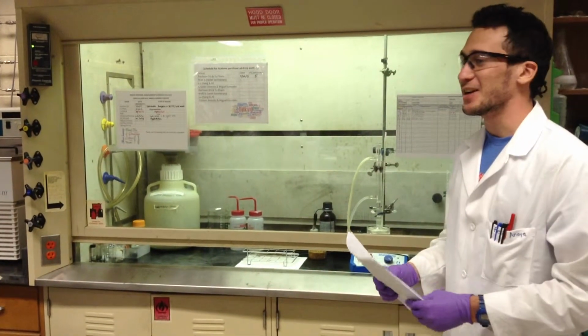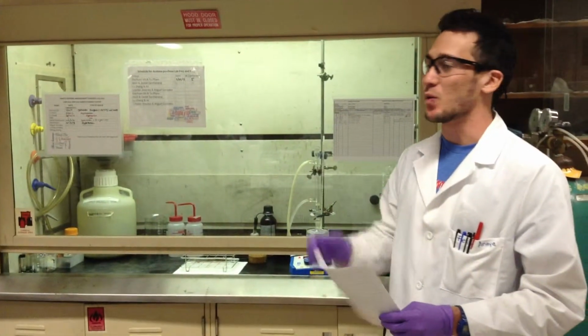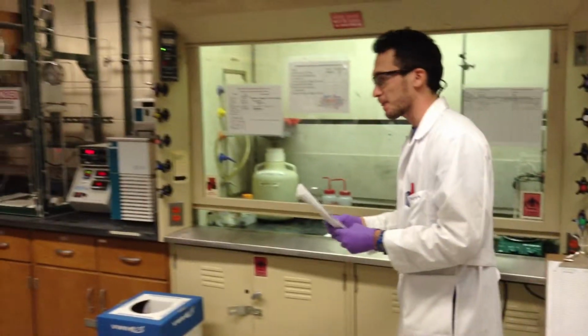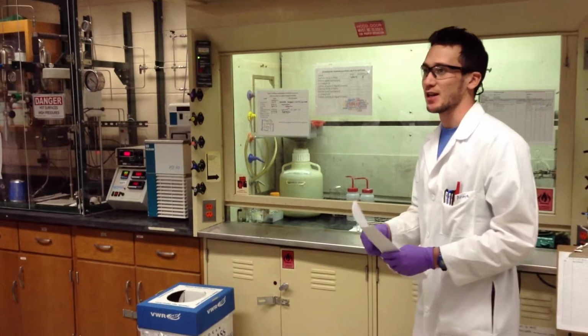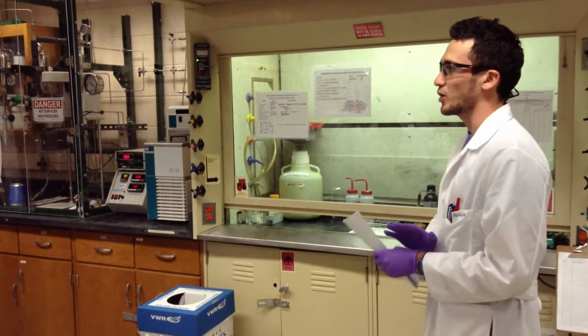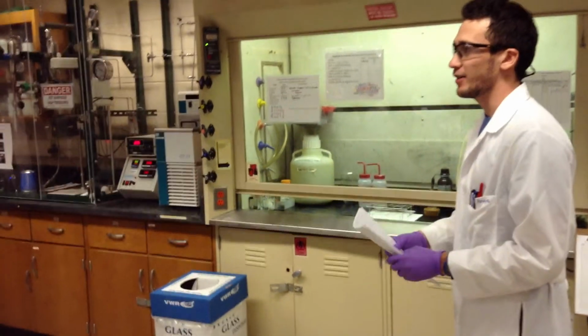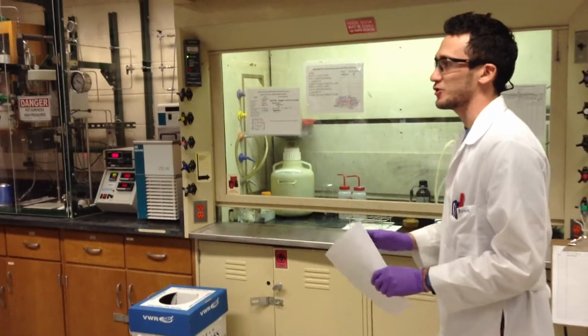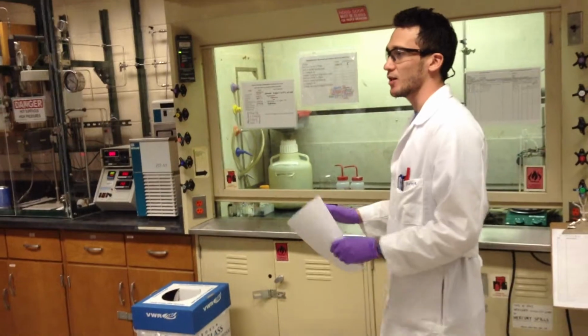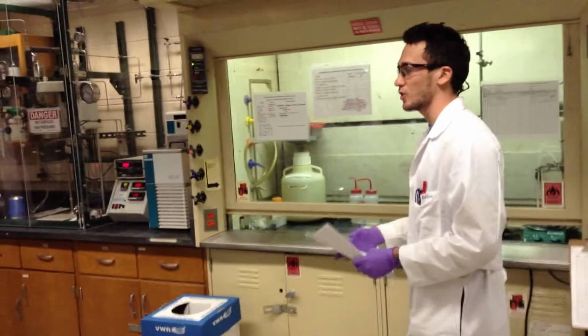Alright guys, now we're going to talk really quick about waste management. So, first thing we need to clarify, and we all should know, is that no chemicals should go to the sink. Not even some watery chemical, like some acetone with water in the sink. No chemical should go in the sink.